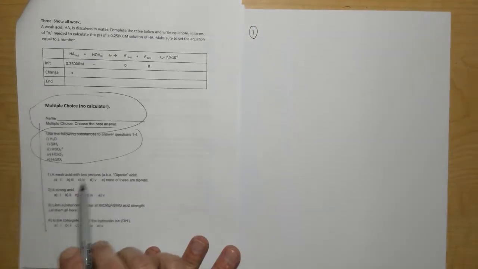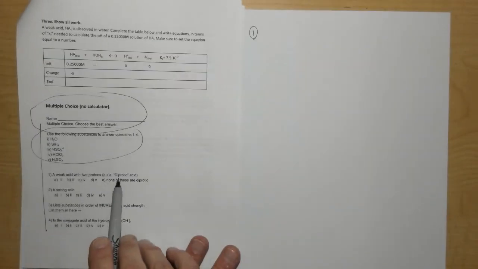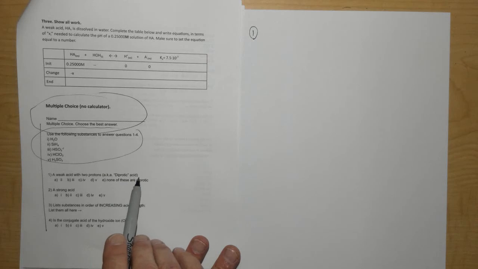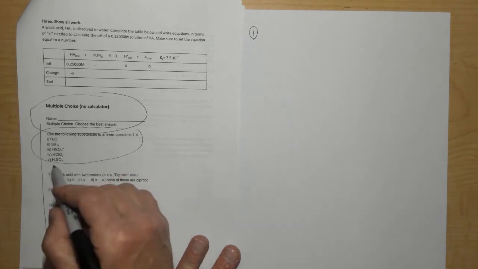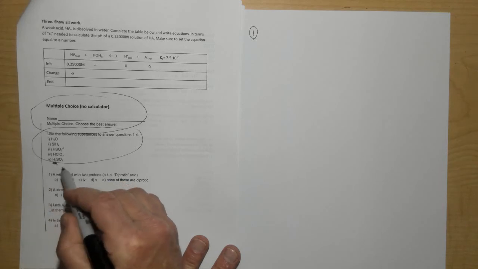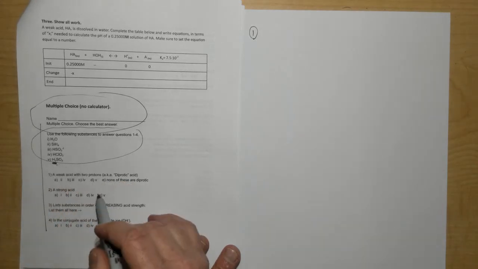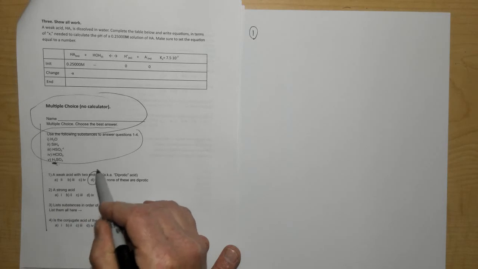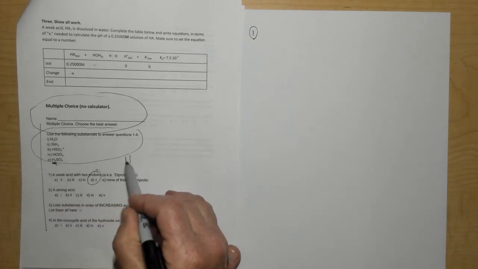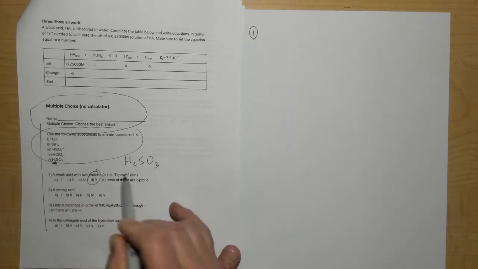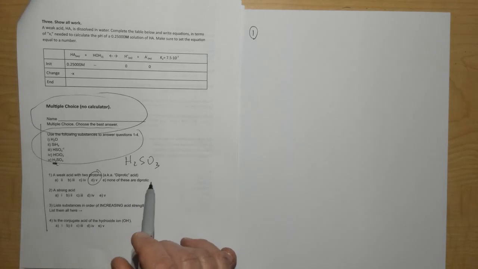And so number 1, it says a weak acid with 2 protons, aka a diprotic or polyprotic acid. If you look through the list, you find one with 2 H's. It's H2SO3, which is number 5. That one has 2 protons, and obviously it's a weak acid because it's not H2SO4.